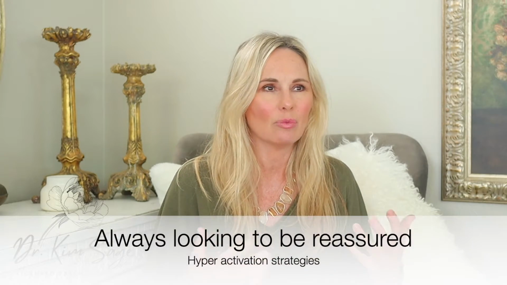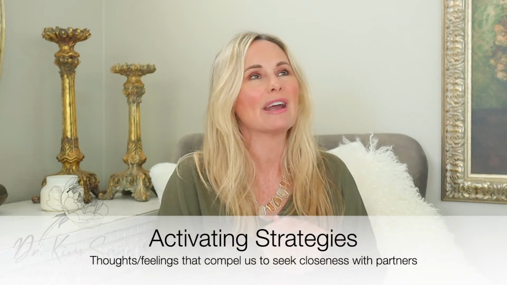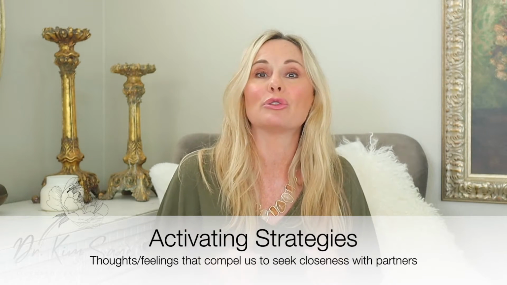That's the idea. What's really happening is that we are always looking for ways to be reassured. And so we activate a hyperactivation of behaviors and thoughts and ways to engage to get close to you, to make sure that you're not going to leave us or abandon us or reject us. Basically, we have this activation strategy: any thoughts or feelings or behaviors that we feel will bring you closer to us.